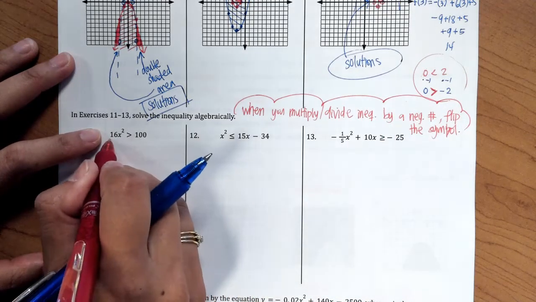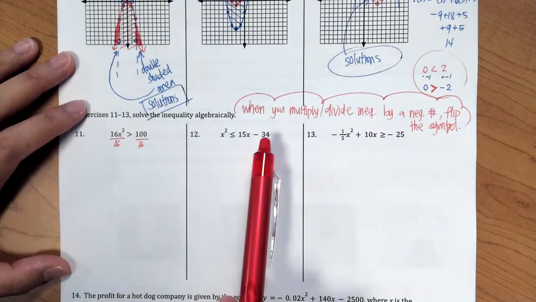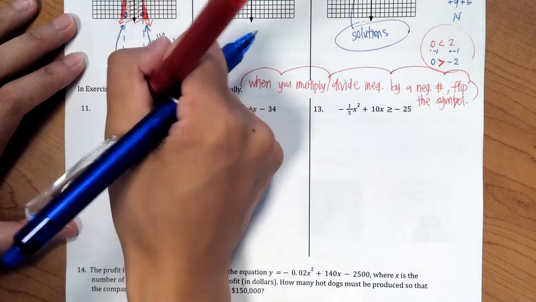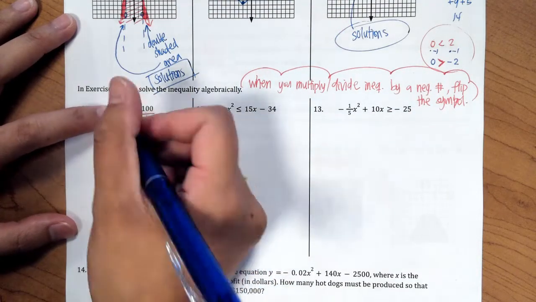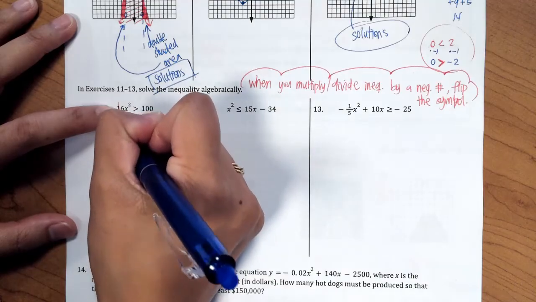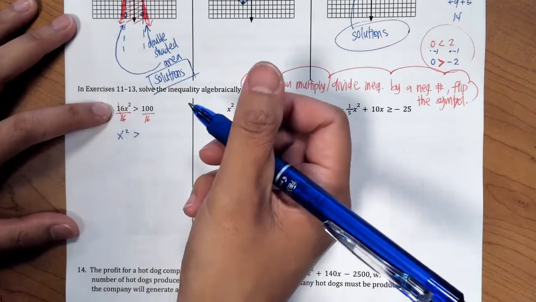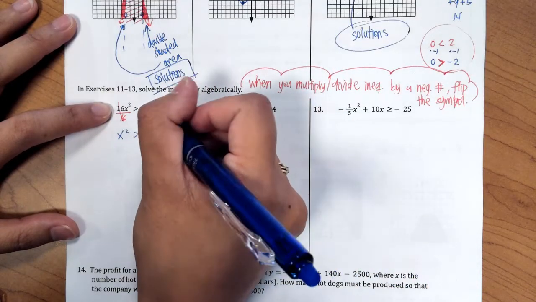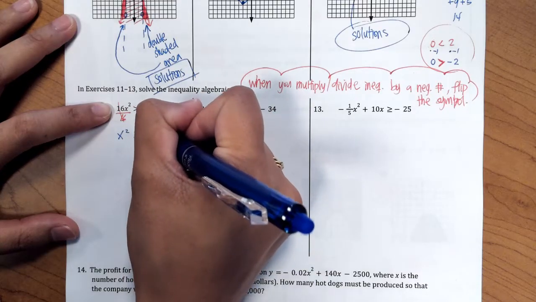We're going to divide by 16 first. Notice these are all single variables, so we're just solving for x here. You always should divide by the coefficient, the number in front, first. So this will be x squared is greater than 100 over 16. I don't know that it's divisible, but I know I can divide by 4, so that'll be 25 over 4.